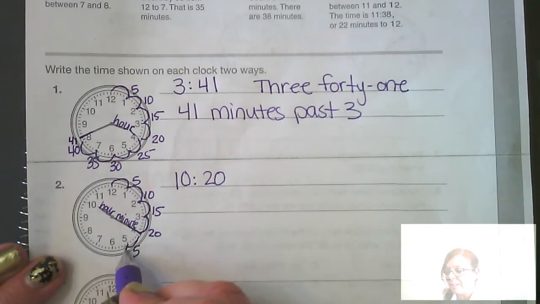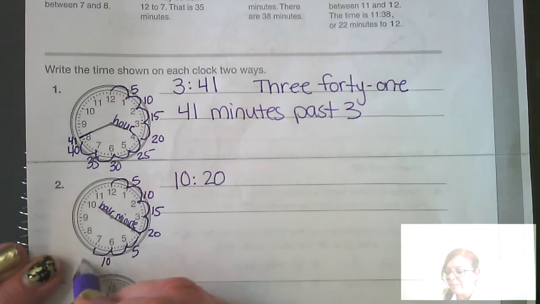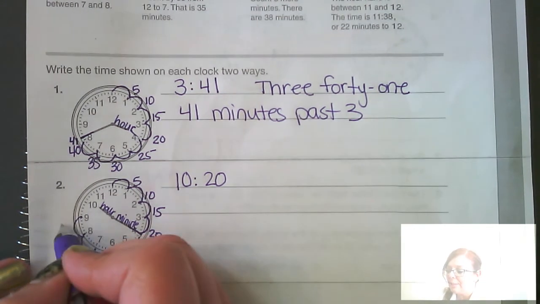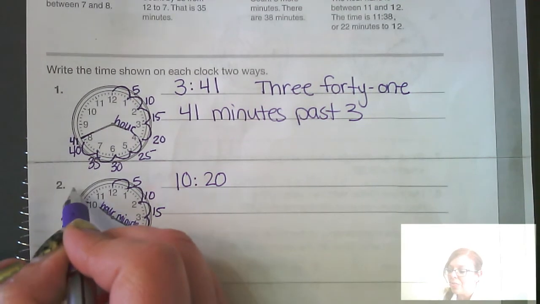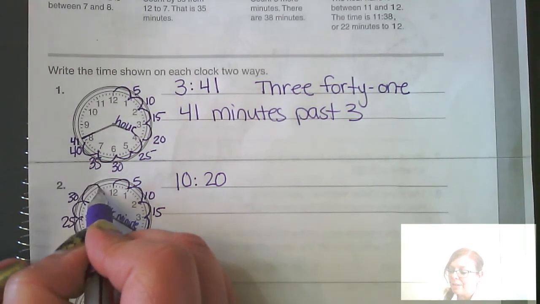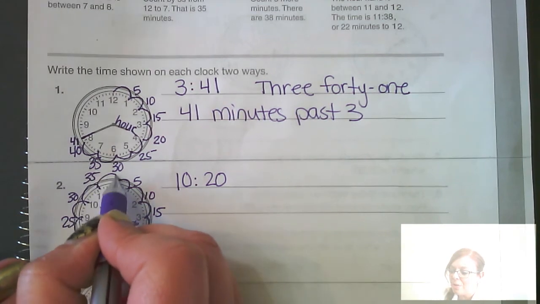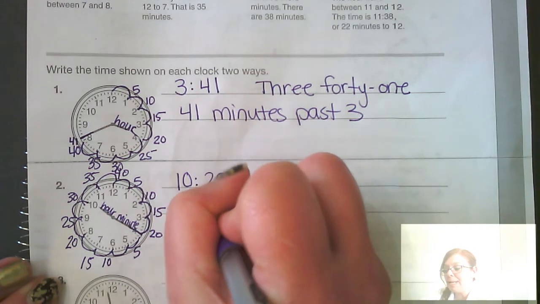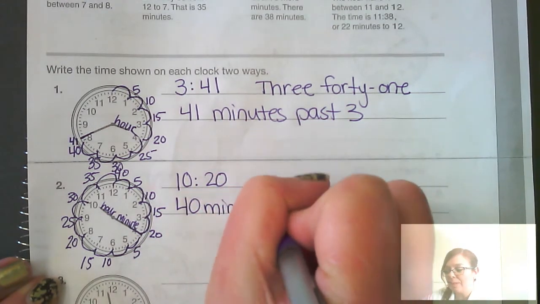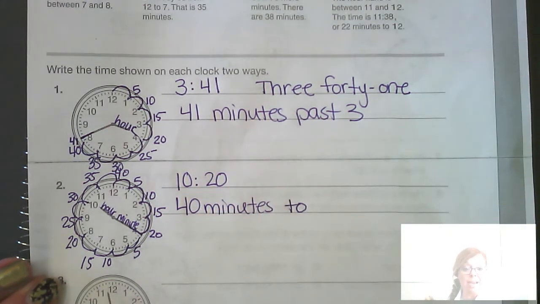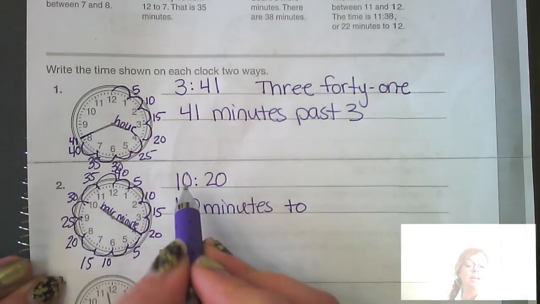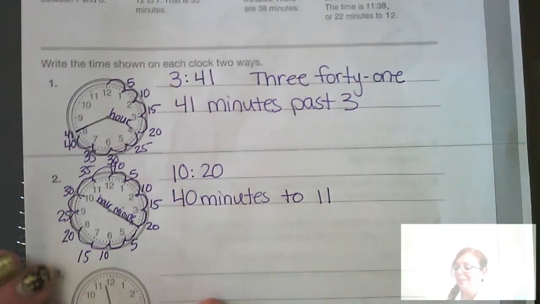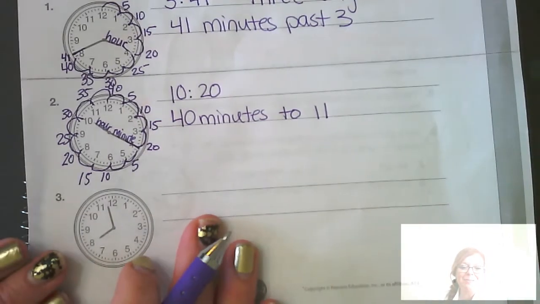5, 10, 15, 20, 25, 30, 35, 40. So 40 minutes to the next hour. It is 10 o'clock. The next hour after 10 is 11. All right, let's go ahead and move to the last one.